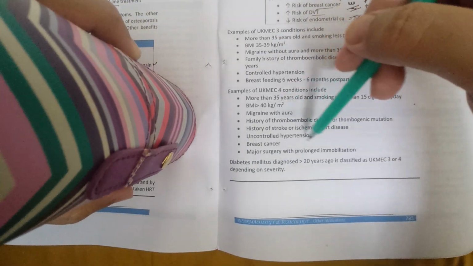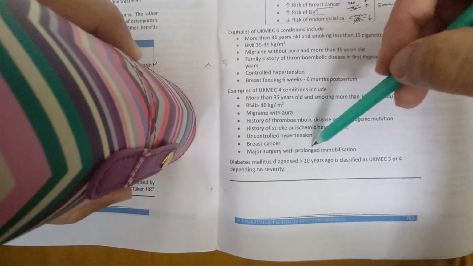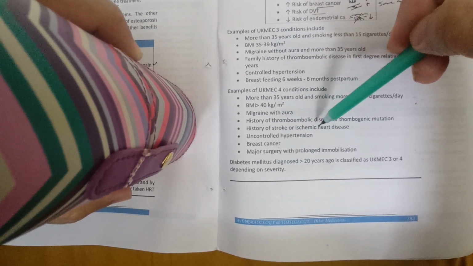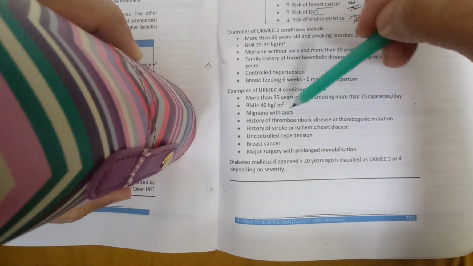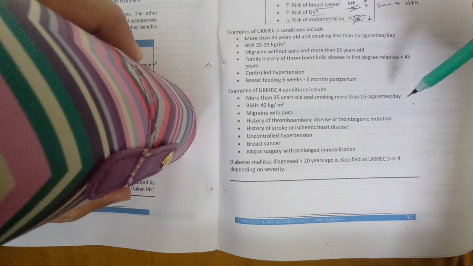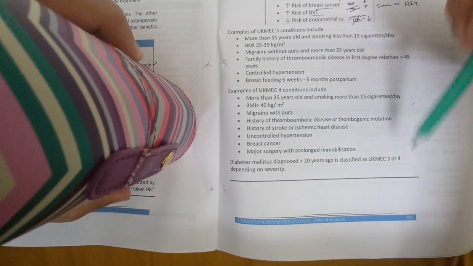And this one, UK MEC 4, is similar to that with some additional factors like breast cancer, major surgery with prolonged immobilization, uncontrolled hypertension, history of stroke or ischemic heart disease, history of thromboembolic disease or thrombogenic mutation, migraine with aura, BMI more than 40, more than 35 years old and smoking more than 15 cigarettes per day. Diabetes mellitus diagnosed more than 20 years ago is classified as UK MEC 3 or 4 depending on severity.